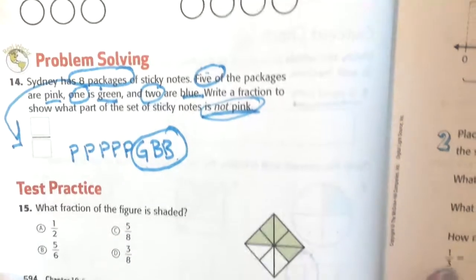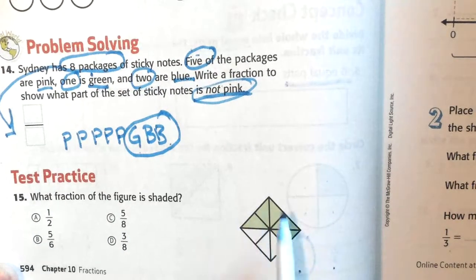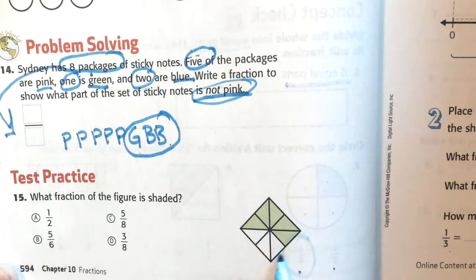Down at test practice at the very bottom, you're going to look at the shaded picture here and decide what fraction it is. I think you will do just lovely. Well, good luck, boys and girls. You're halfway through chapter 10, and I am very proud of you.